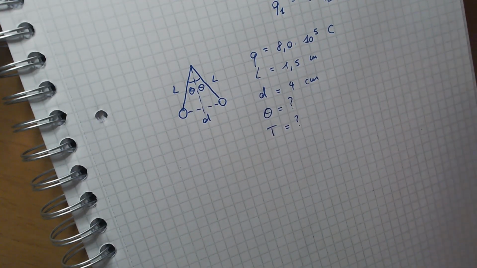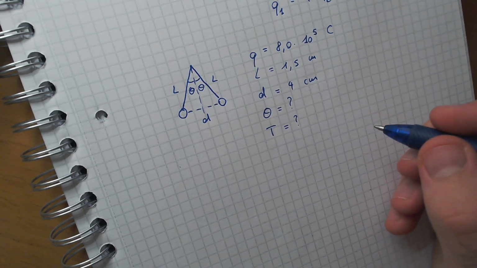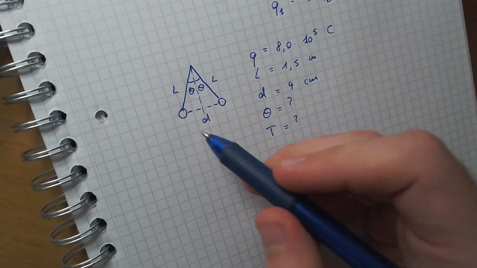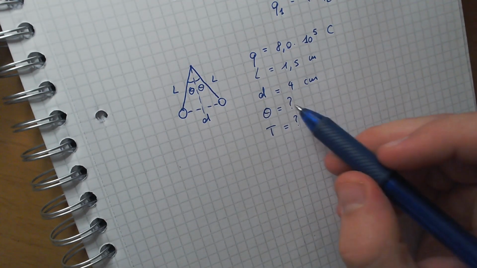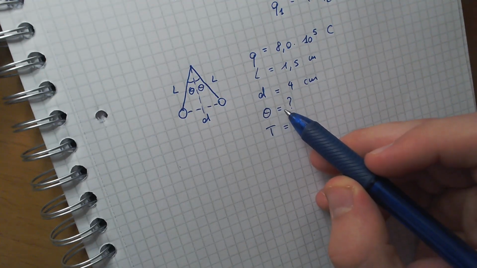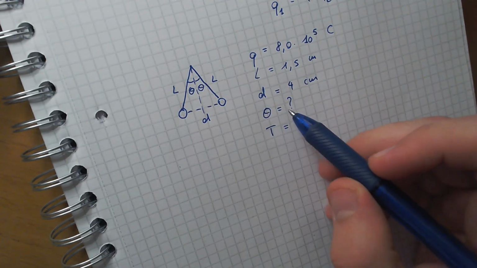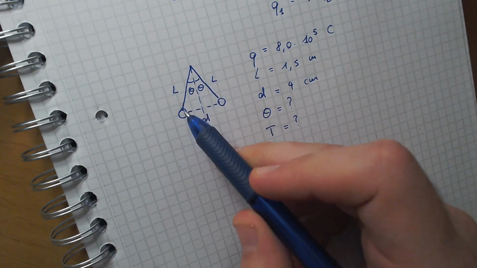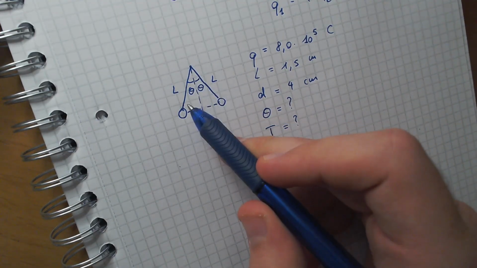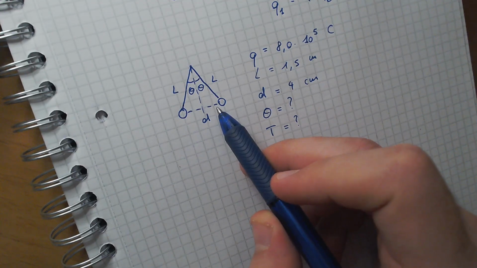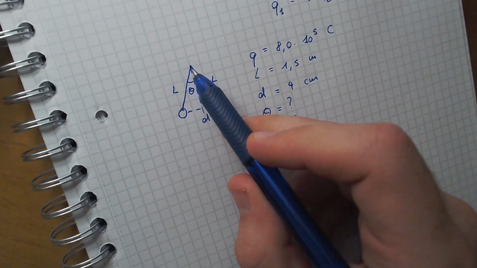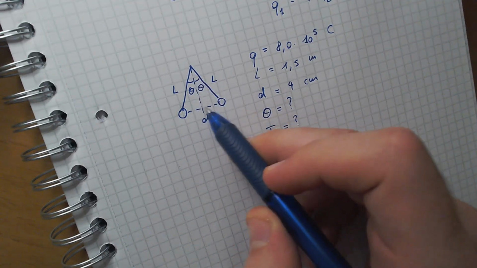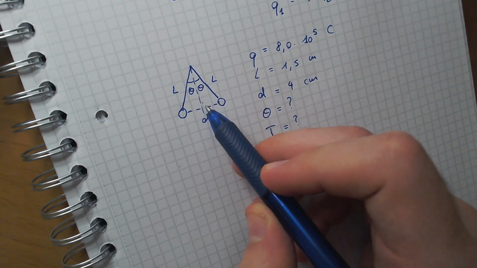Okay, so the situation here is symmetrical, so the two charges are subjected to the same forces, and theta can be found easily, given that we know the length of the string, and we also know the distance between the two charges. So we know that here we have a triangle, and this angle is 90 degrees.